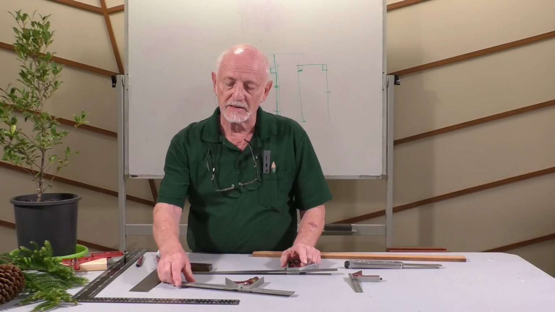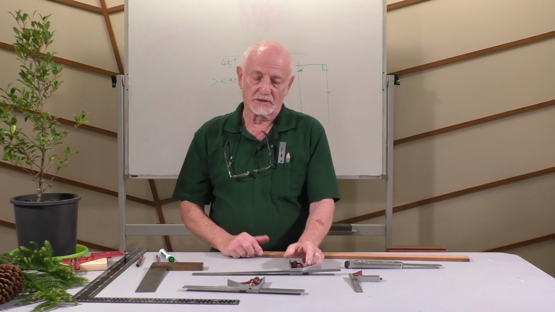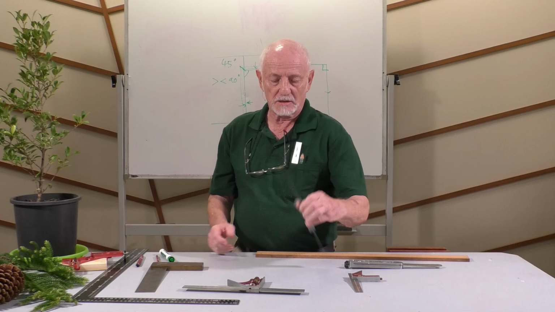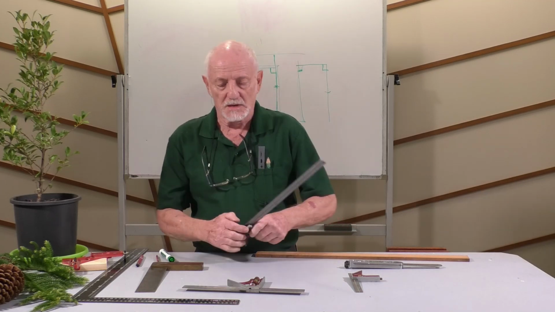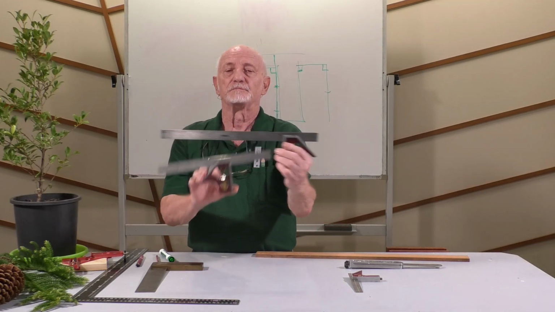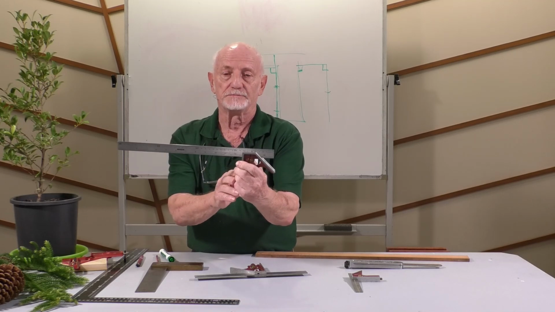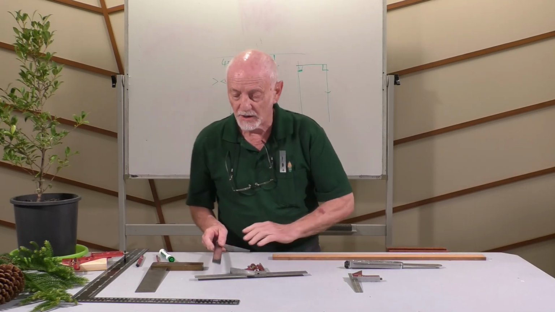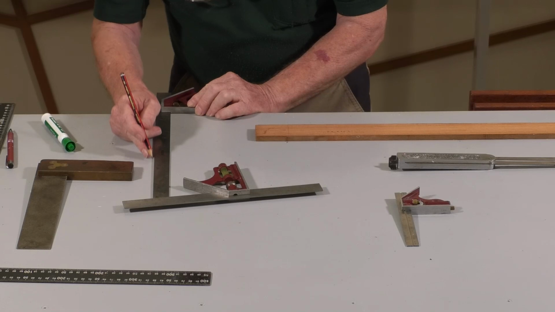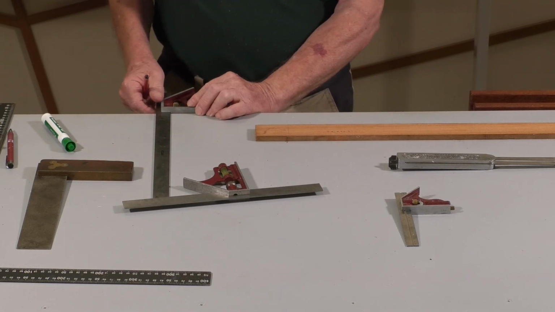Now, if you have a large piece of wood, like a beam, and it gets a bit wide, you've got an extended version of a combination square. So you can draw your line right across the bearer or whatever it is.